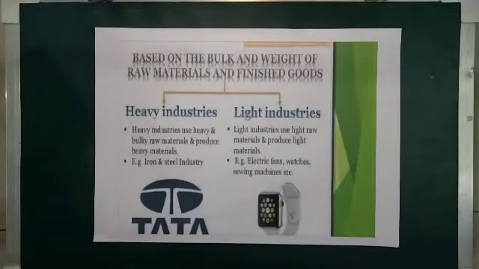Next we have classification on the basis of bulk and weight of raw material and finished product. Industries that need heavy raw material and produce goods that are also heavy come in heavy industries. Example, iron and steel industry. Industries that need light raw materials and produce finished products that are also light come in light industries. Example, electrical industries.